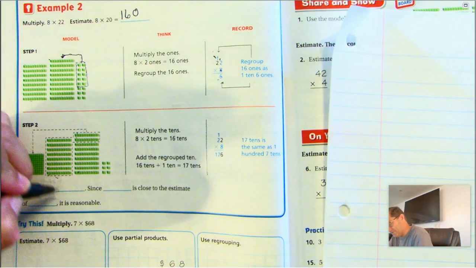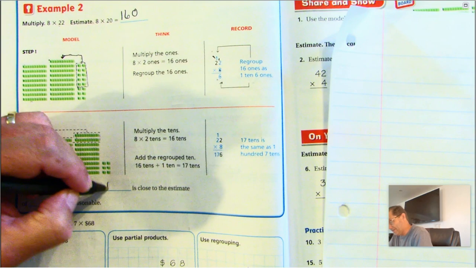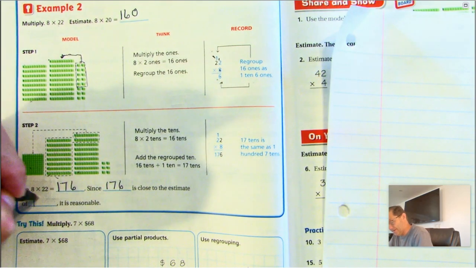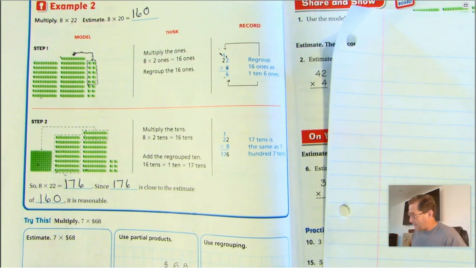So 8 times 22 is 176. 176 is close to our estimate of 160. So we're going to say that's reasonable. Okay.